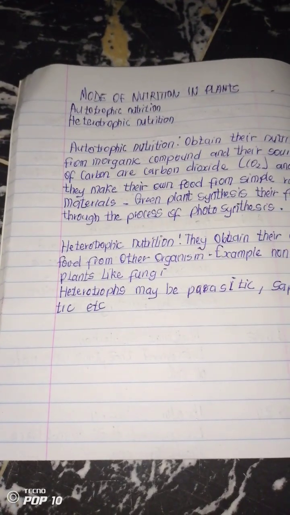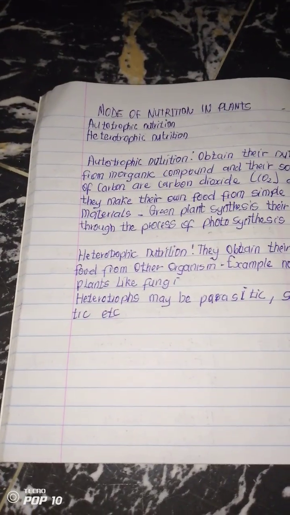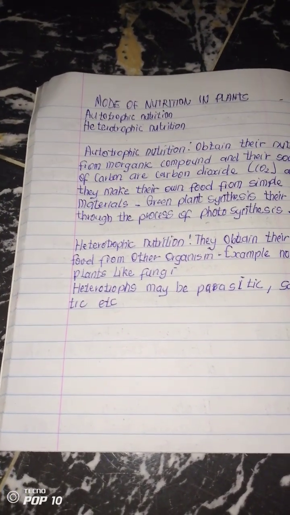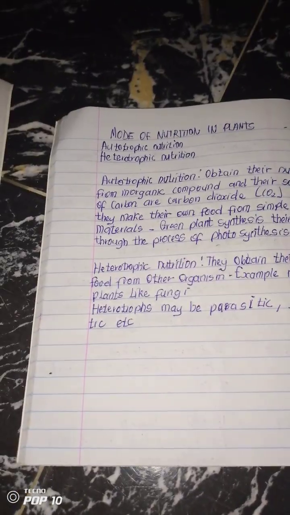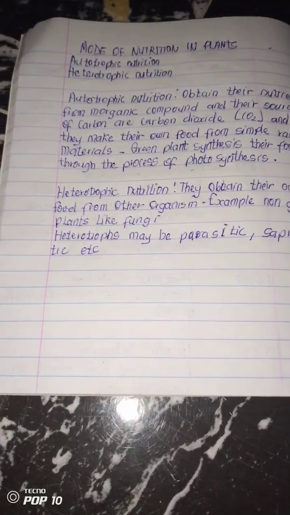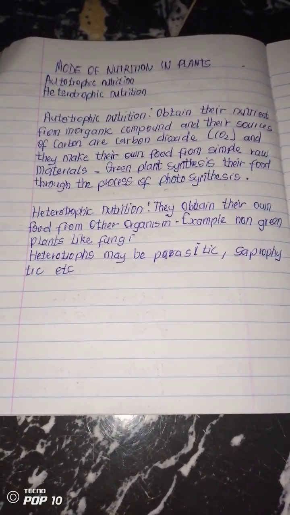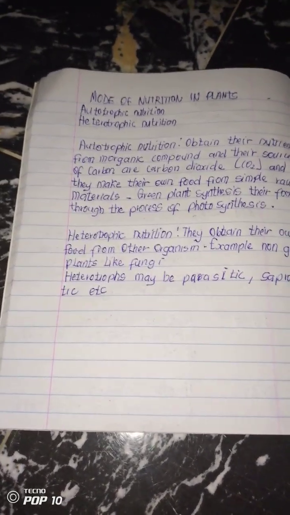When we are talking about parasitic organisms, they are organisms that live in or on the body of a living organism, and the organism that they live in is usually called the host. They obtain food from them. That's why heterotrophs are dependent on another organism. They live in or inside the living organisms so they can obtain food from them, and this host does not get any benefit from them, because the host has a parasite.